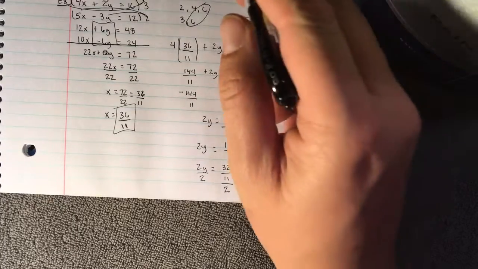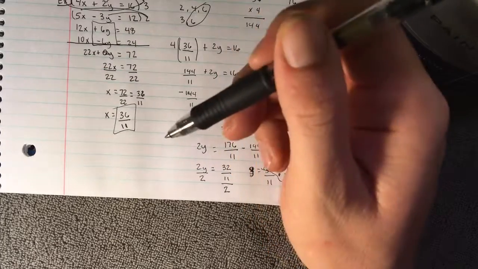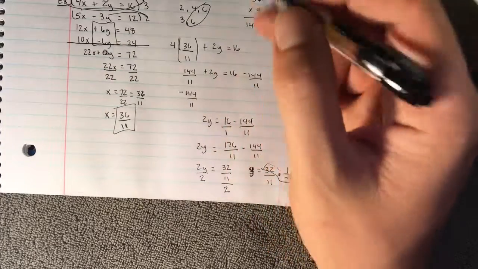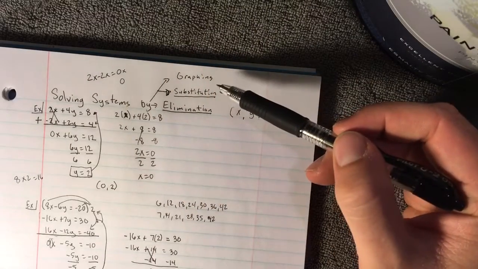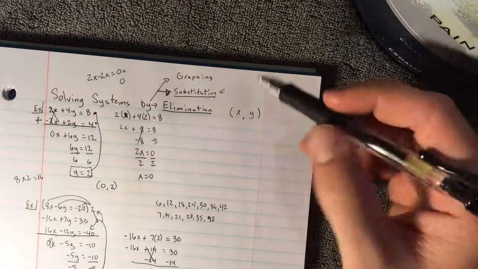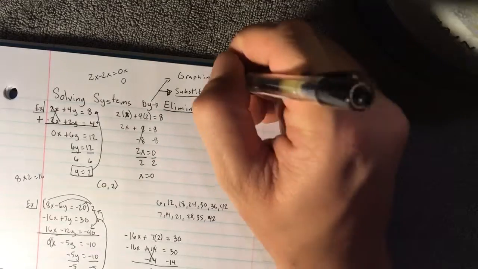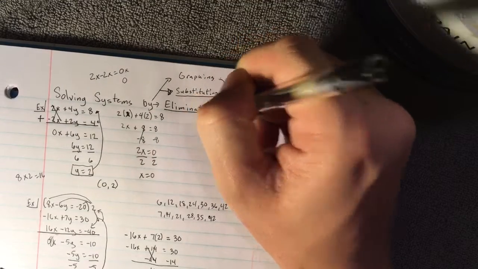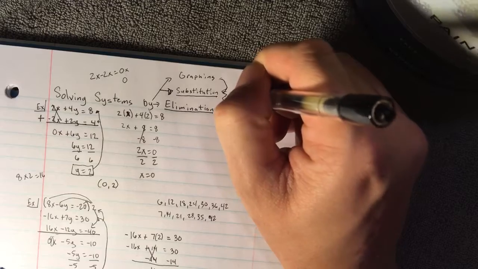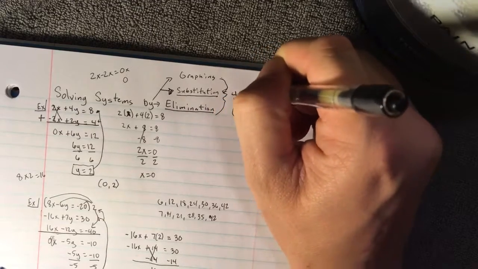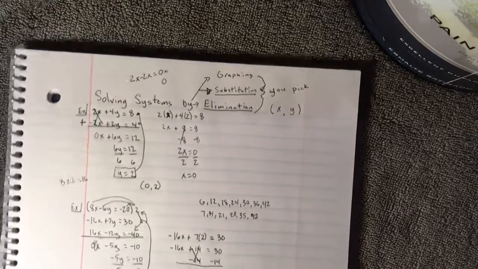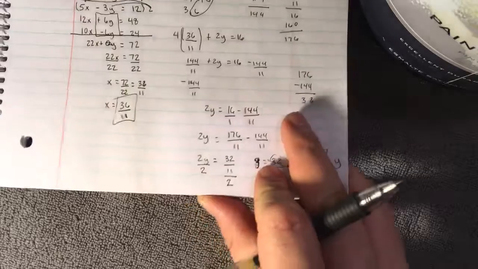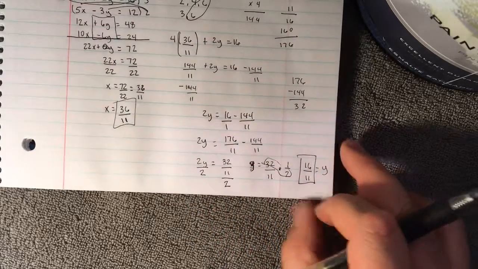Unless we have a direct substitution that's pretty easy, when we come to the test there's going to be questions where you're asked to do it specifically by graphing, specifically by substitution, or specifically by elimination. But then there's going to be questions where it's your choice, dealer's choice. You pick on the test. And there will be ones that are clear to use the graphing or the substitution or the elimination. But when in doubt, I always turn to our elimination method.